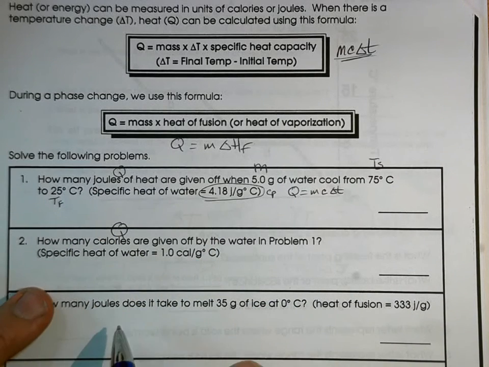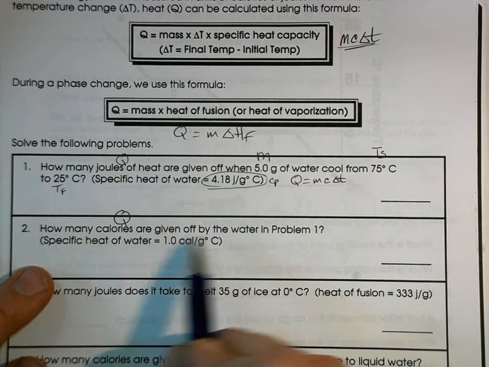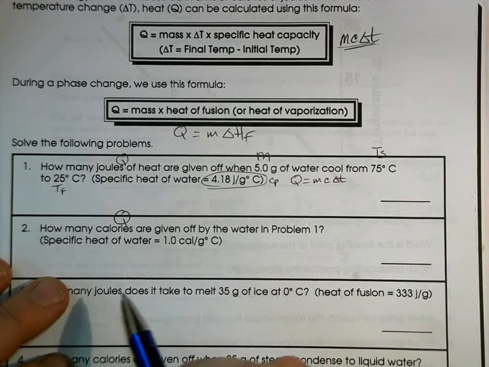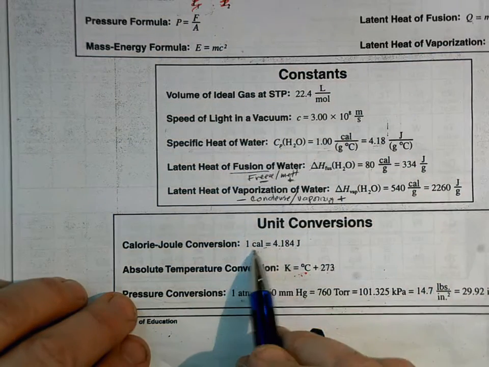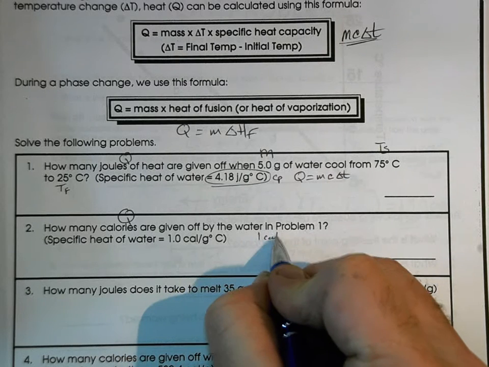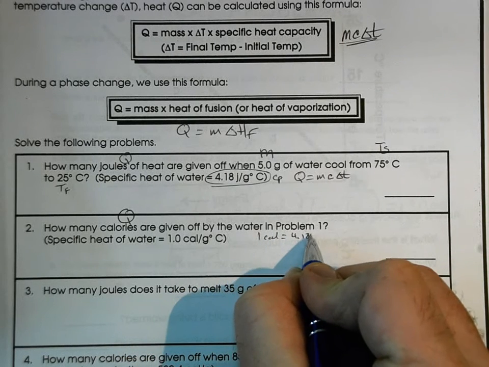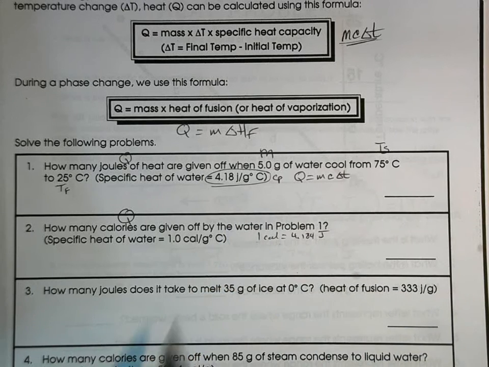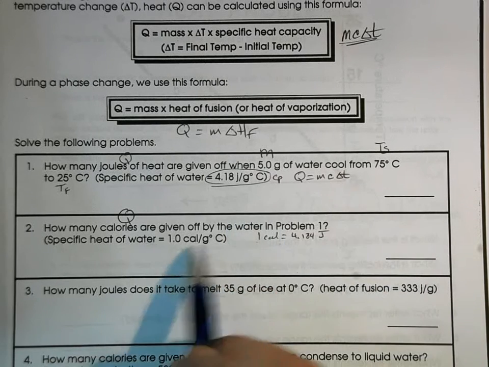You can either redo the whole problem, Q equals MC delta T, if you like, or you can use the conversion factor: 1 calorie equals 4.184 joules. So you can either convert your answer using the conversion factor, or you can just set up Q equals MC delta T again and use that instead.